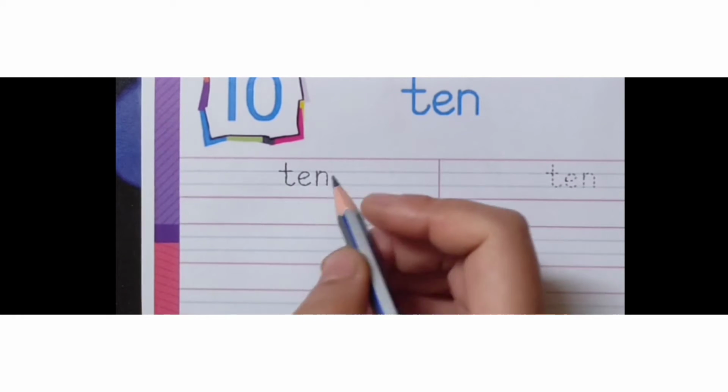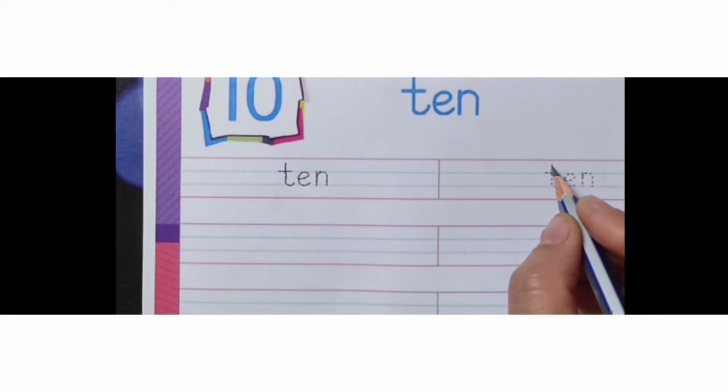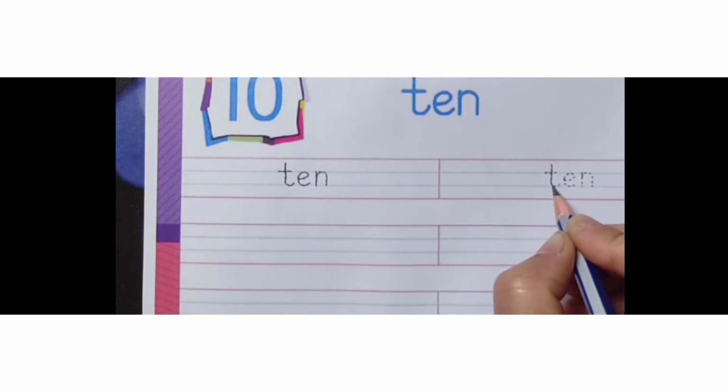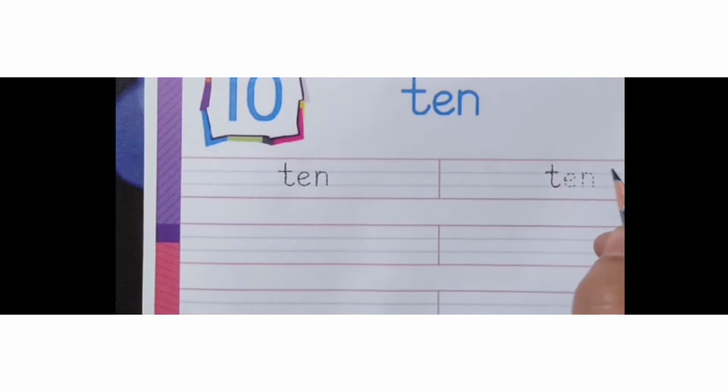T-E-N, 10. Once again, we will trace number name 10. For T, start from little below red line, make a standing line, make a curve. Make a sleeping line on first blue line. For E, make a slanting line, make a C curve, go little bit up. For N, make a standing line, go up, make a curve, come down straight.